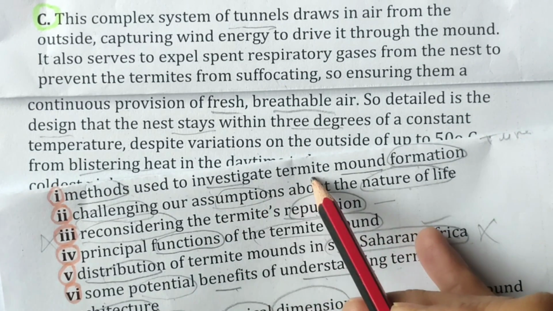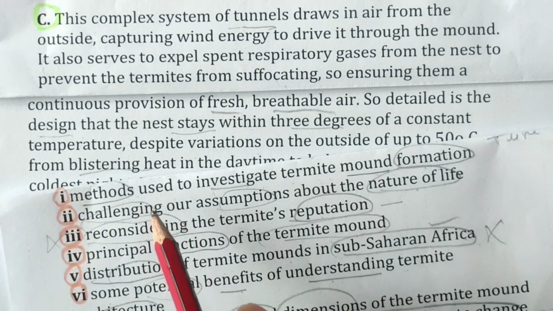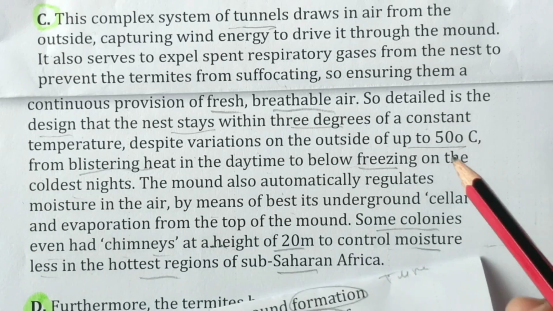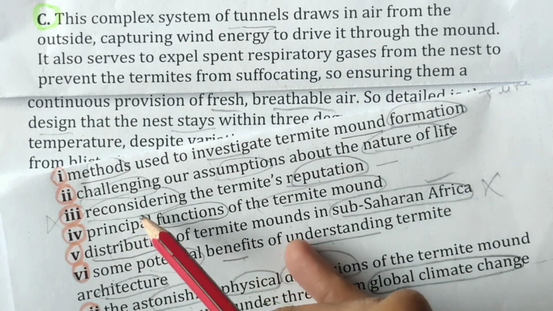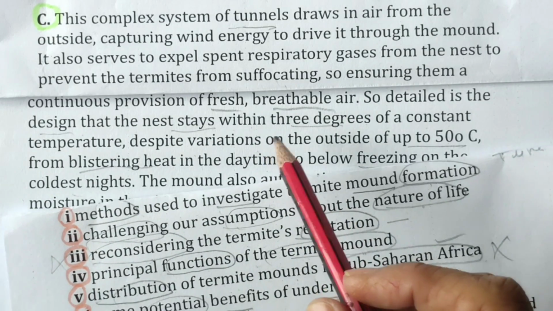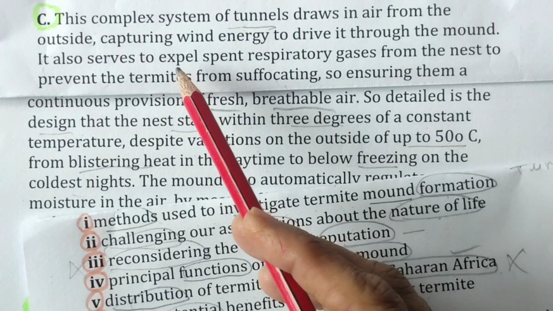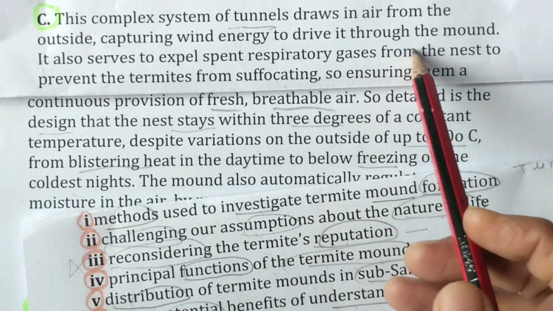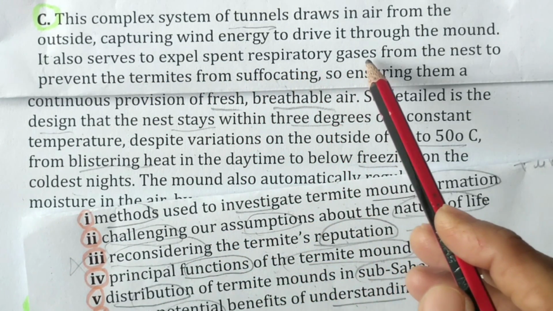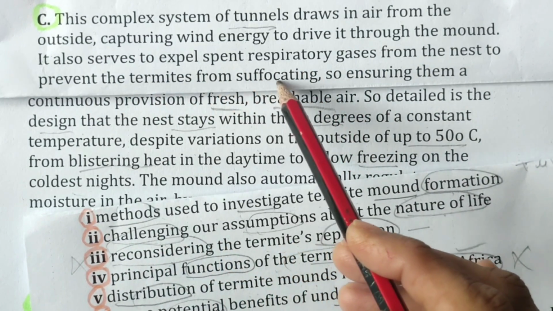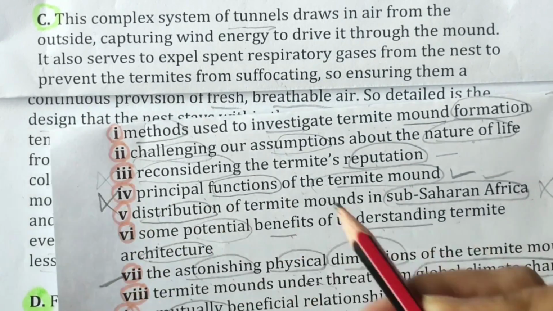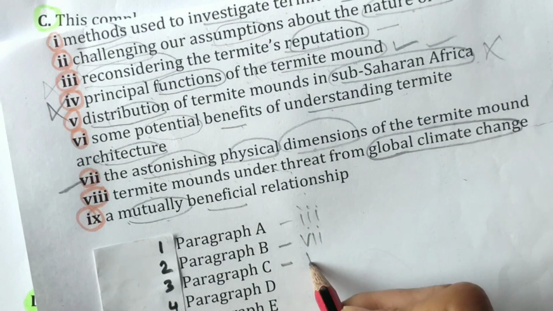Methods used to investigate termite mound formation. No, nothing is related to that. Challenging our assumptions about the nature of life. So no nature of life kind of thing was there. Reconsidering this, we have done. Principal functions of the termite mound. I think they are talking about system function, how the system works, capturing wind energy to drive it through the mounds, draw in air from outside. It also serves to expel spent respiratory gases from the nest to prevent termites from suffocating. Yes, this is principal functions of the termite mound they are talking. So we can just mark it here, fourth number.